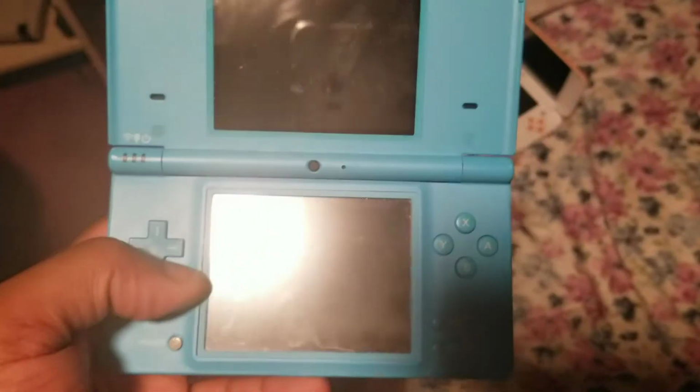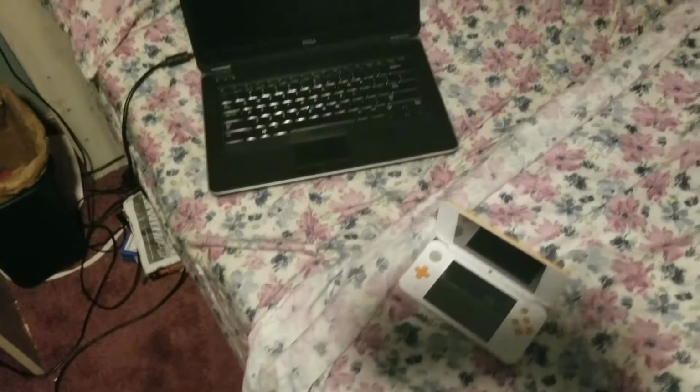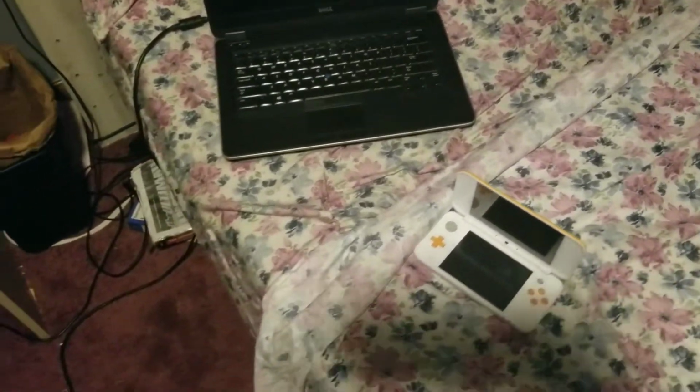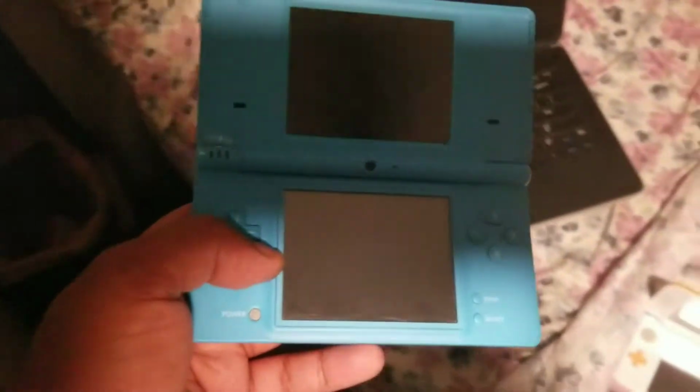But here's the thing, guys. I found a loophole. I actually created a game. I created my own game using that laptop. So technically it's a development kit, because you're making games. And then I use this DS to run it. I use the SD card to run it and run the firmware on here.